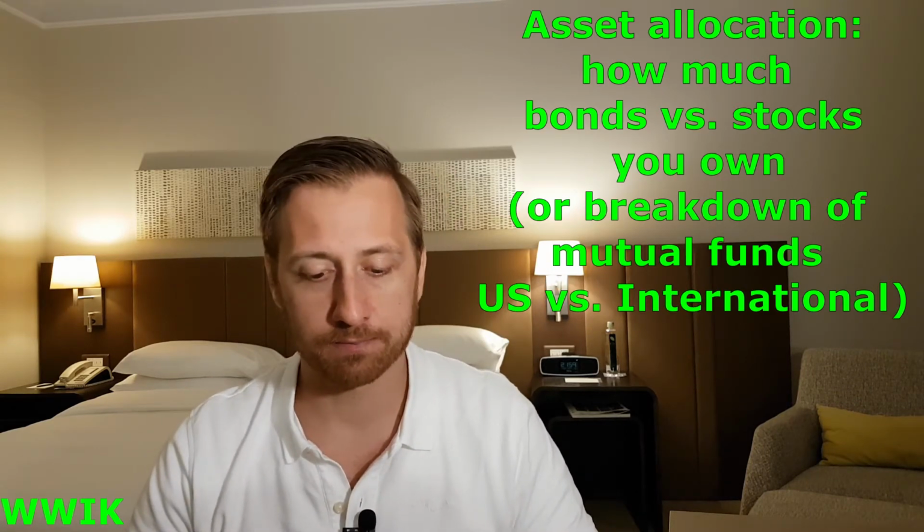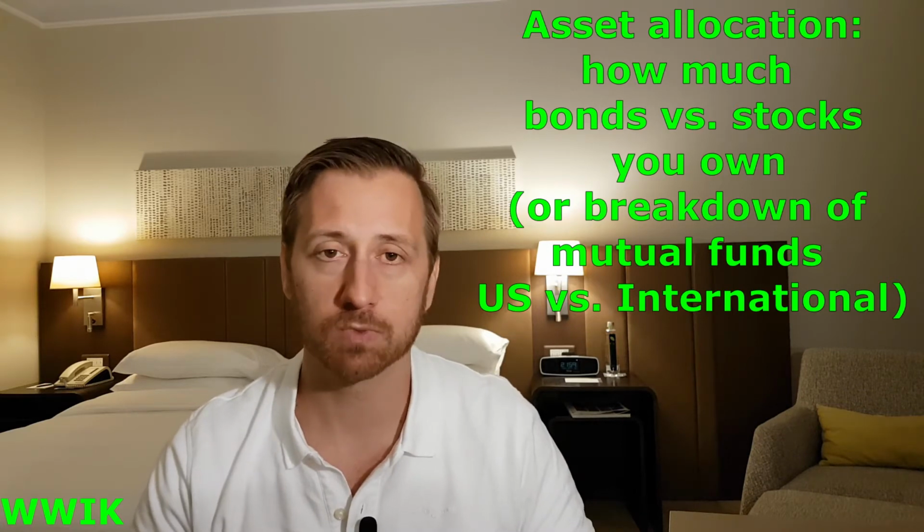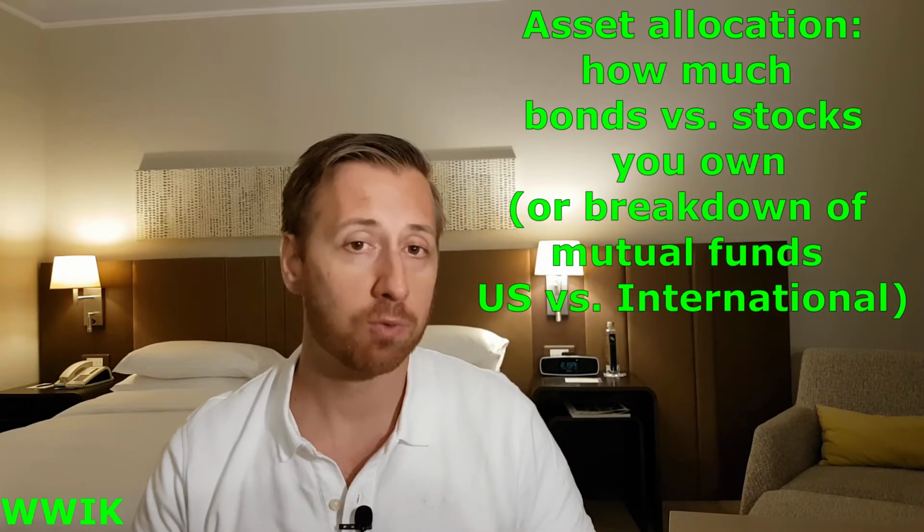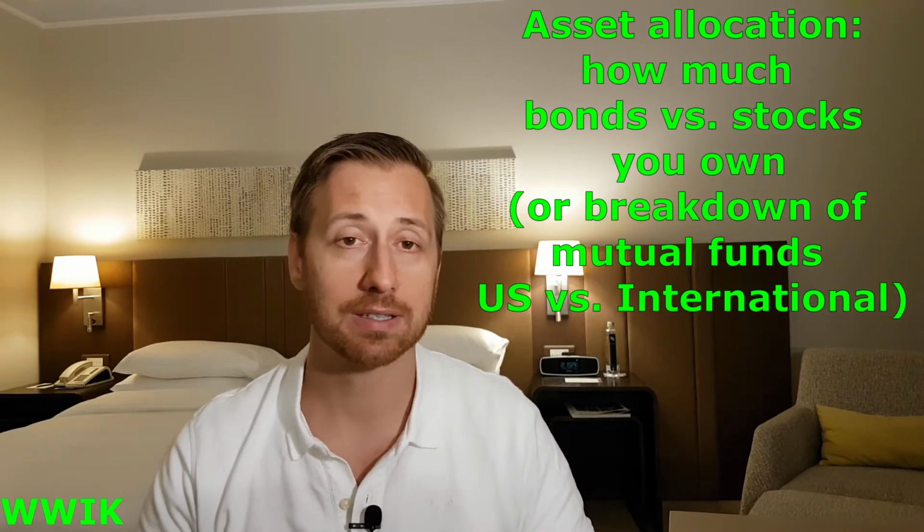There are a number of common asset allocations. A very safe and very common one is a 60-40 asset allocation. You're holding about 60% of your portfolio in stocks and 40% of your portfolio in bonds. That's a very good mixture of stocks and bonds, but depending on your age, that may or may not be optimal. Also, depending on your risk tolerance, that may or may not be what's good for you.